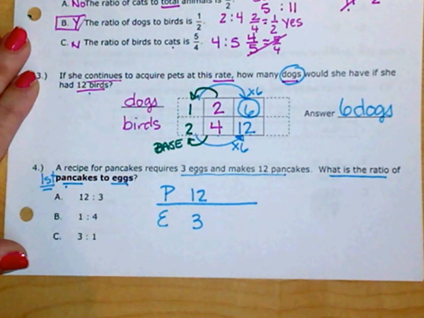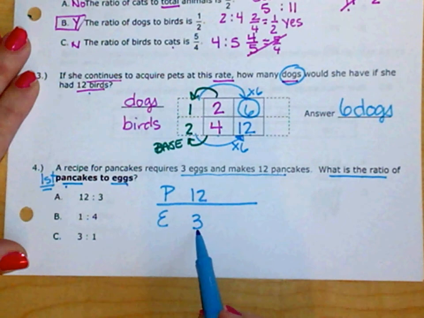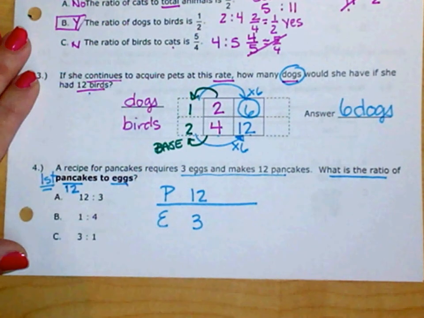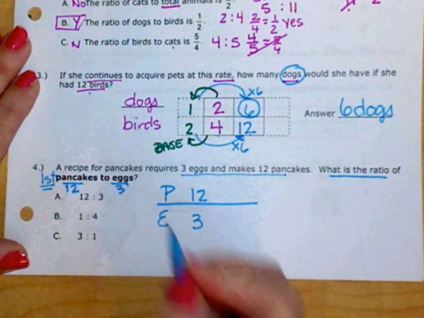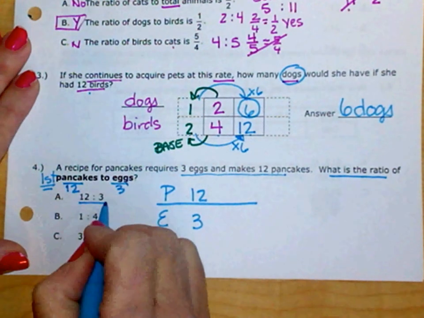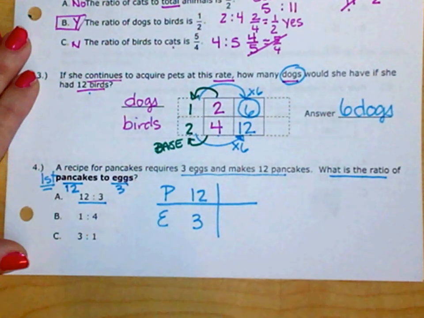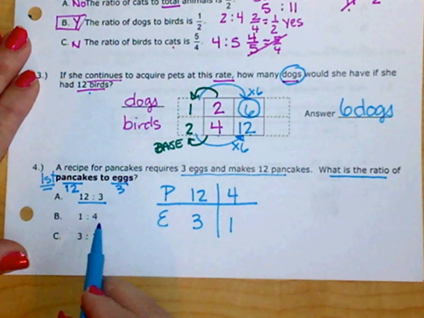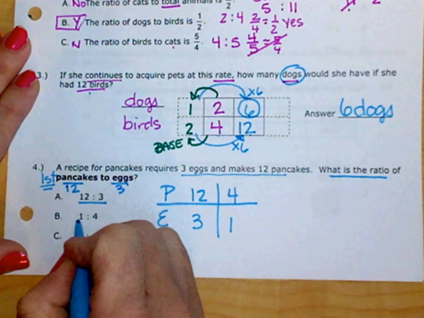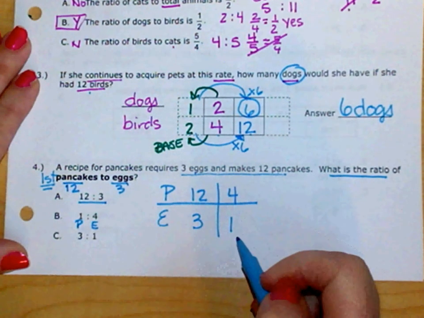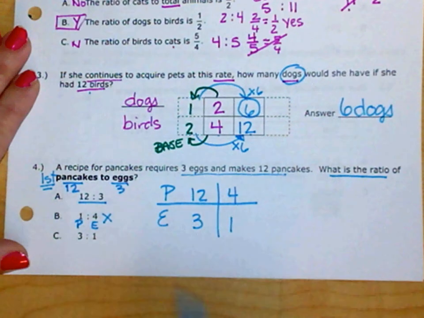When I look at this ratio, the first thing I want to check is this the same as? If I put the number of pancakes underneath the word pancakes and 3 underneath the word eggs, do I see a ratio that works? And I do. I could also think about reducing it, and when I do, I get a 4 to 1. But is that the same as a 1 to 4? And that is no, because we don't have 1 pancake and 4 eggs. We have 4 pancakes to 1 egg, so that would not be true.